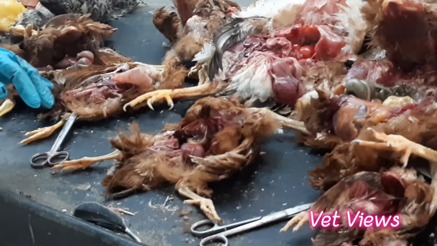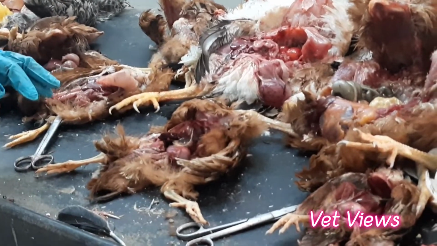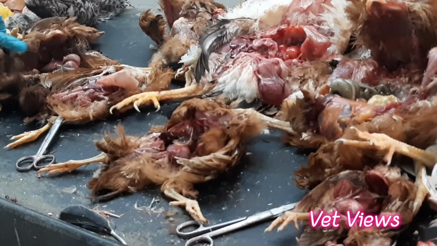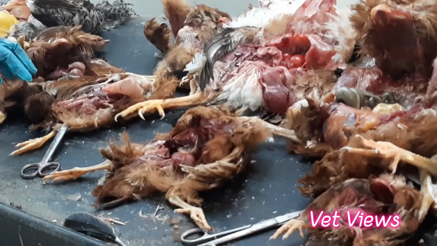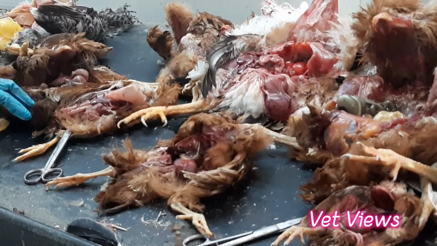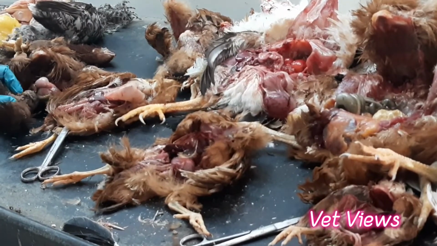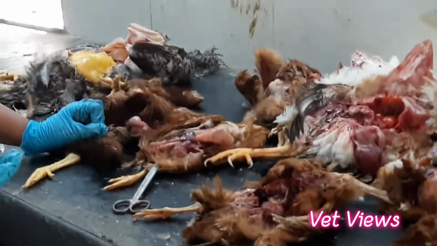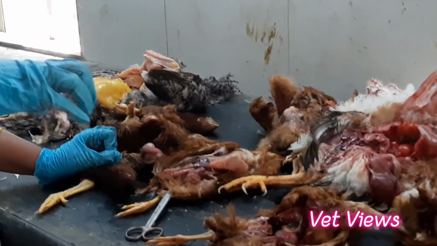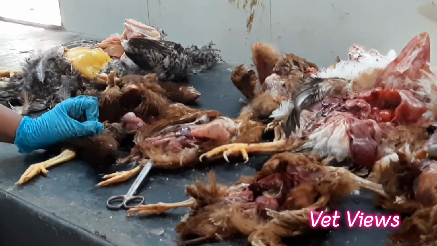For that, you have to go for debeaking, because they don't perform it, and the birds start pecking the region. There you can see the vent region will have wound injuries all over. Sometimes prolapse will also be there. Okay, because of feeding issues, there will be intestinal prolapse. And in heavy layers, in some cases there will be uterine prolapse also.